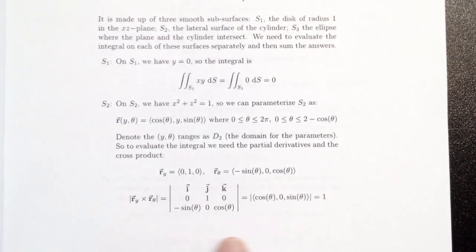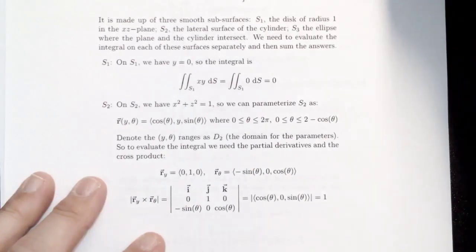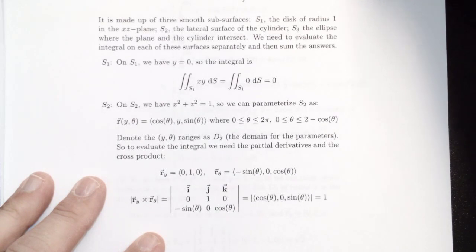My derivatives, my cross product. Hey, look, that turns out to be equal to 1. I rigged the problem. I cheated. But then I can actually do the double integral.